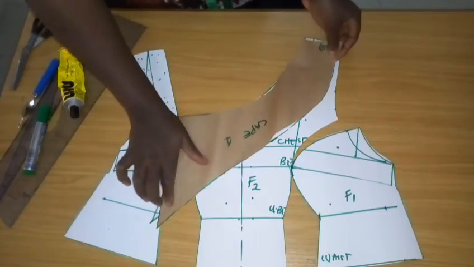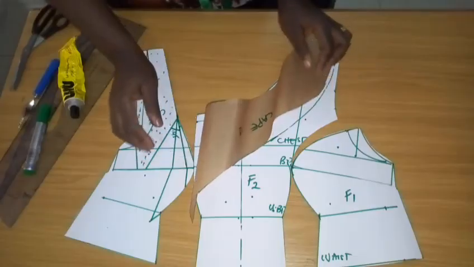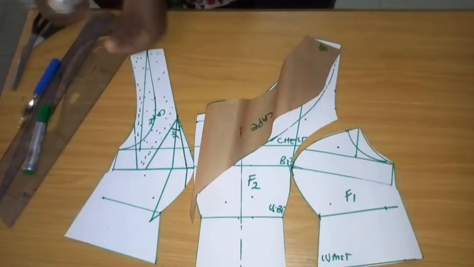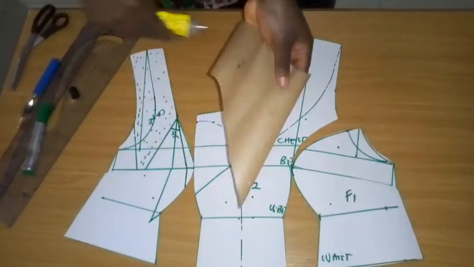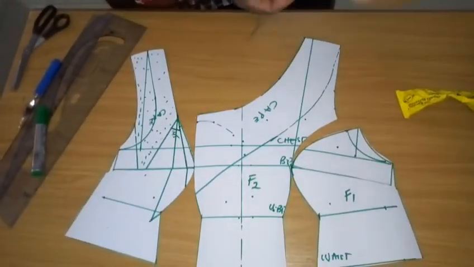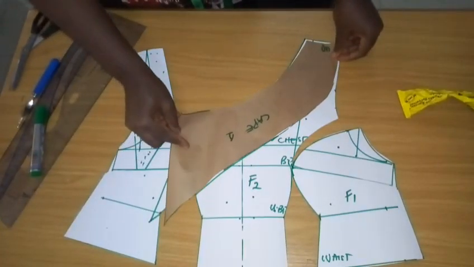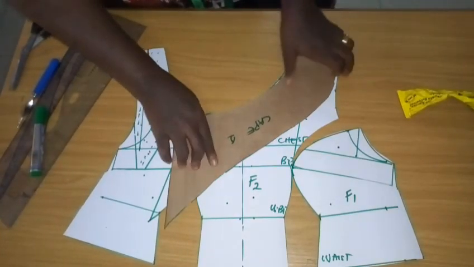So if you notice, you can see that the cape also is falling in place, okay. So the cape is also falling exactly at the same point. So this is the cape, and it matches up exactly.